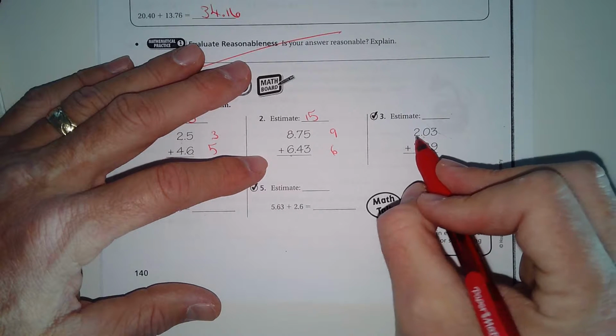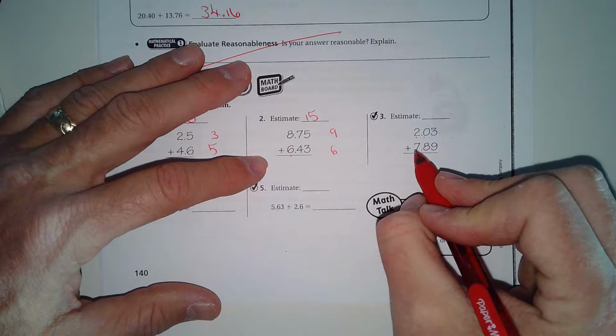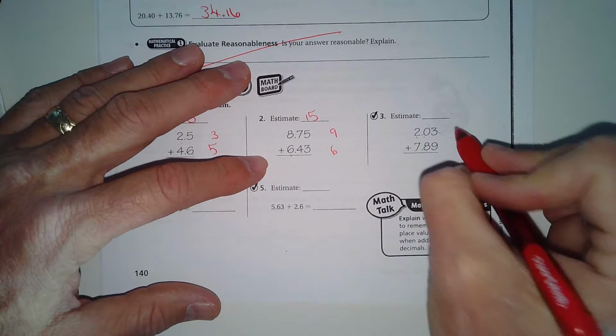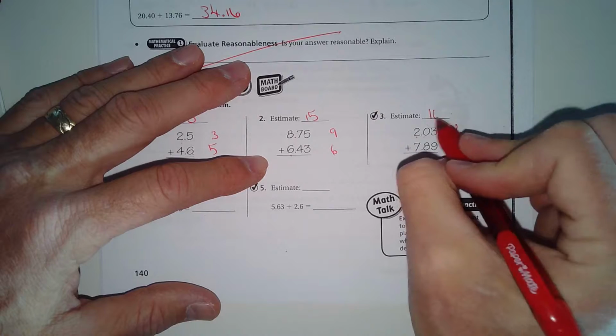Anything happen to the 2? No. Anything happen to the 7? Returns to 8. Yeah, so this would be? 10. Yeah, 10. Okay. Put up 10 points.